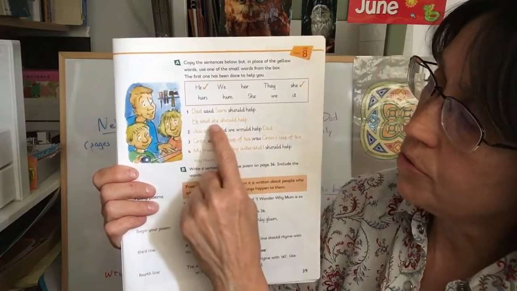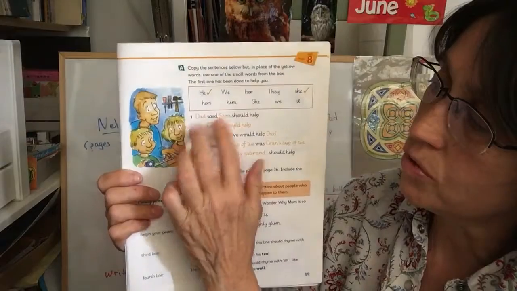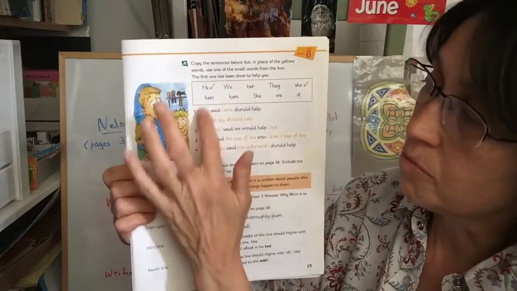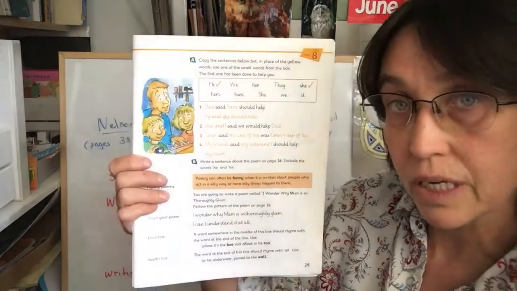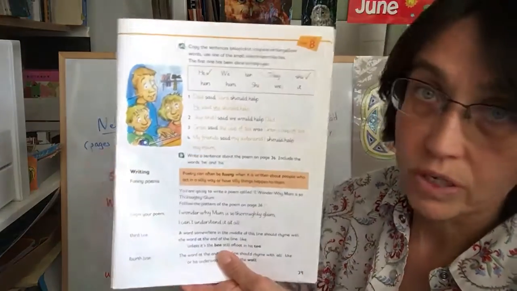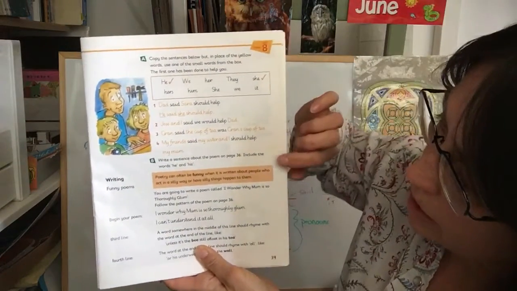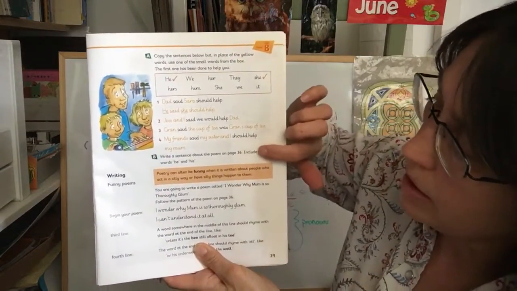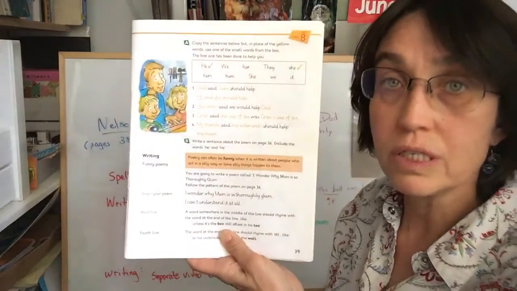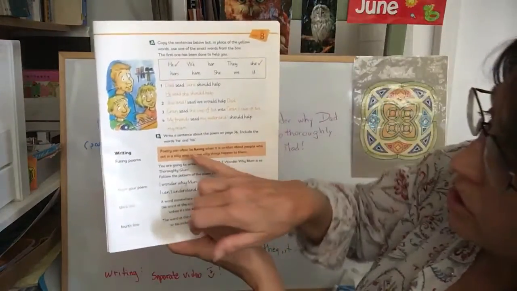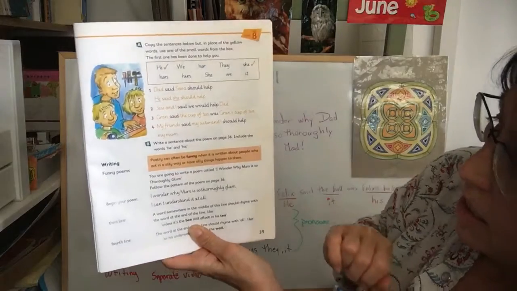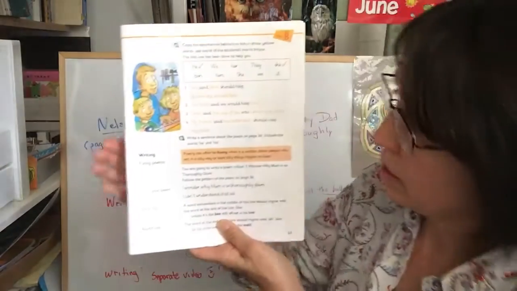Okay, so you have to put these two words and replace the yellow ones, and you rewrite the sentence. Number one has been done for you. It's a complicated exercise. If you have questions, you can ask me or ask Mommy and Daddy. Then it wants you to try to make, in part B, your own sentence using the gender words he and his. Okay?